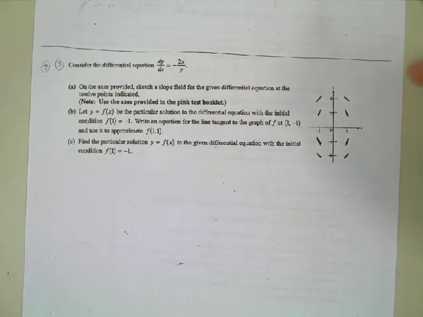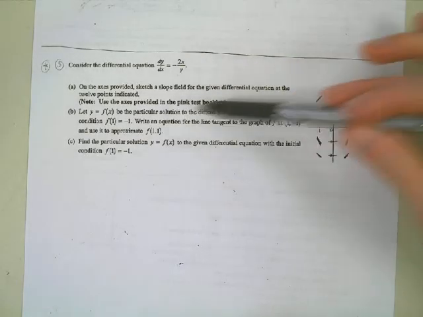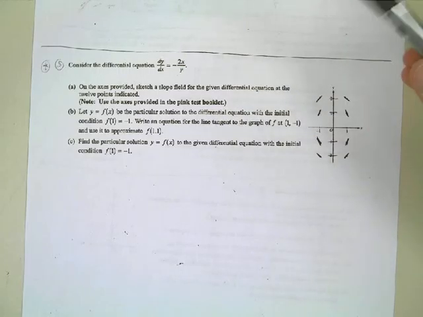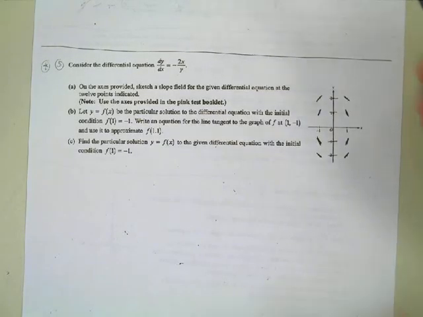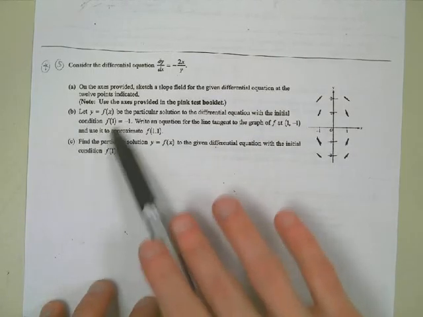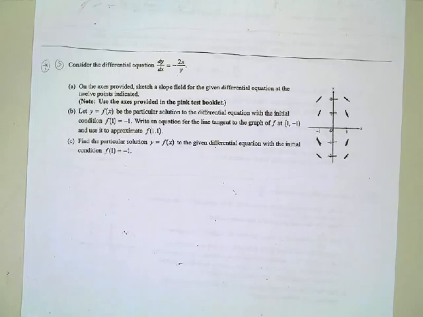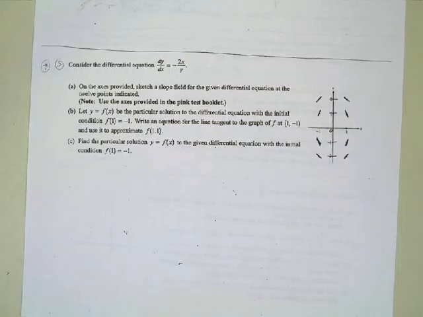All right, cool. Letter B then. It says, let y equal f of x be the particular solution to the differential equation with the initial condition f of 1 equals -1. Write an equation for the line tangent to the graph of f at 1, -1. Notice it mentions the particular solution, but it does not necessarily tell us to find it. In fact, letter C tells us to find that. So letter B just says to write an equation for the line tangent to the graph of f at 1, -1, and use it to approximate f of 1.1.